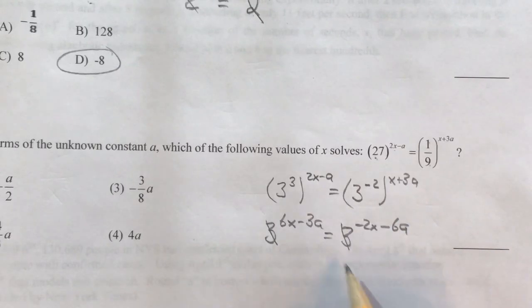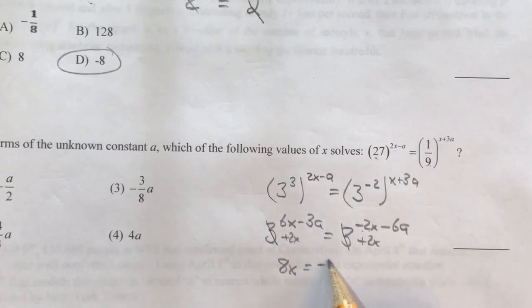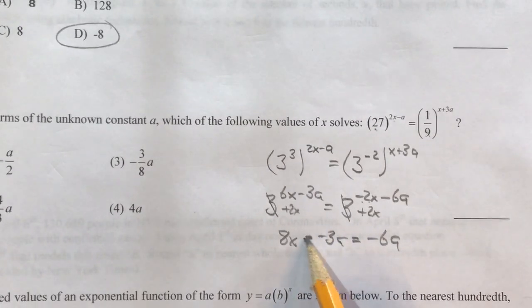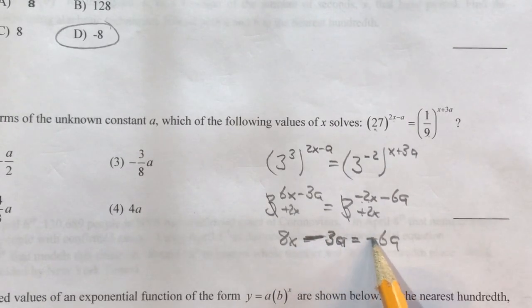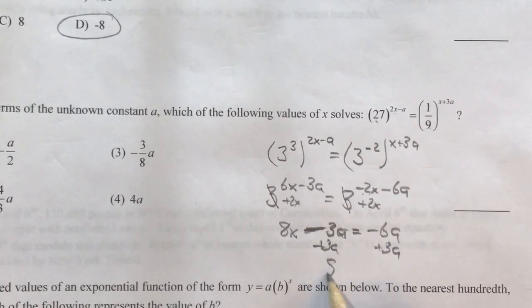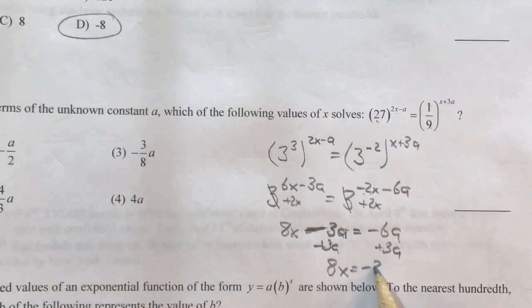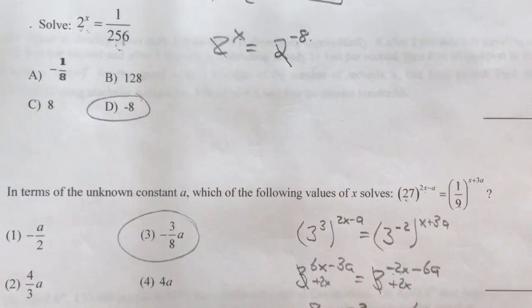Drop these 3's. I think I'm going to add 2x to both sides. So I get 8x equals negative 3a, minus 6a, and then I'm going to add 3a to both sides. So 8x equals negative 3a. If I divide by 8, you can see the answer, I hope. x is negative 3a over 8. That's what I'm looking for, which is choice 3.